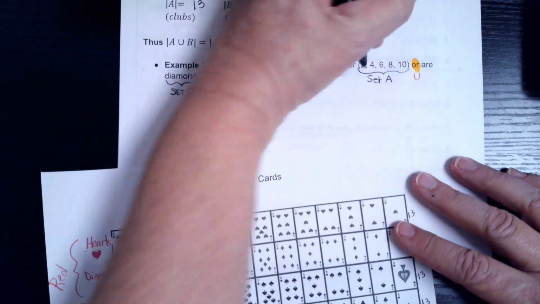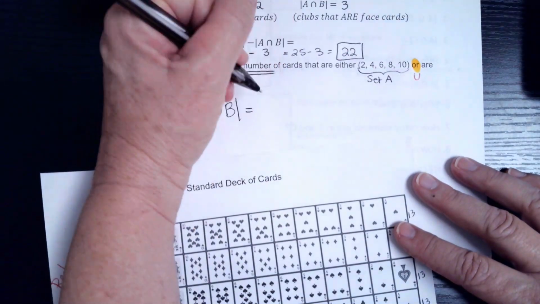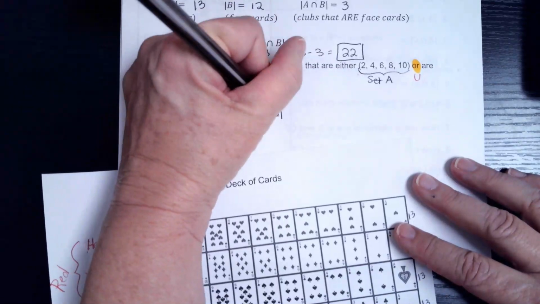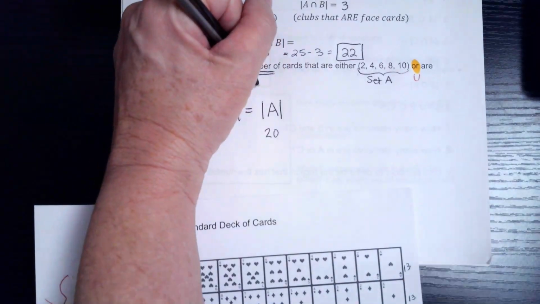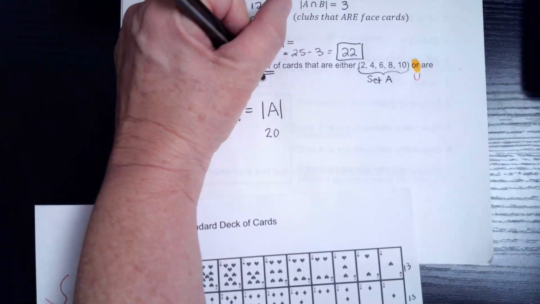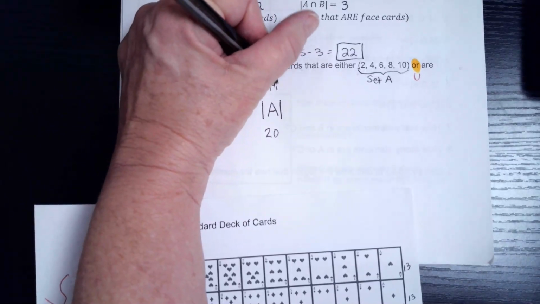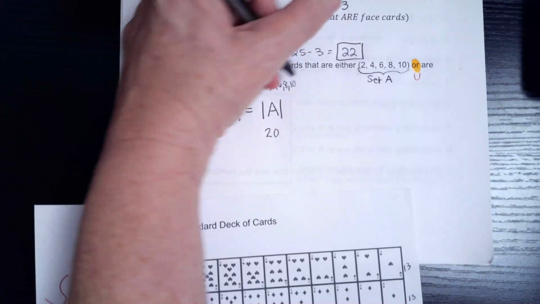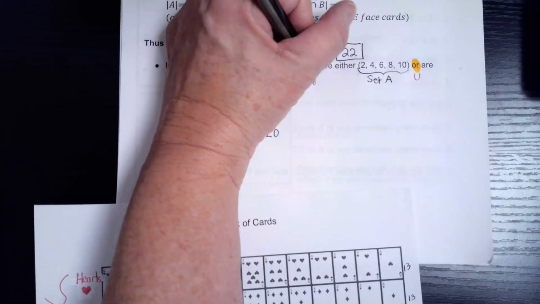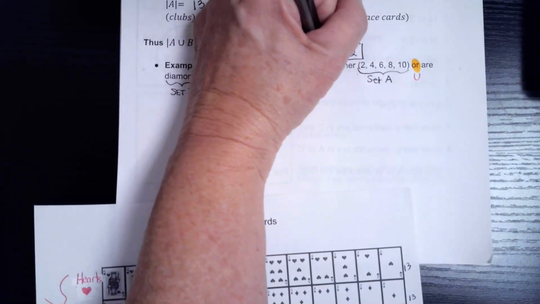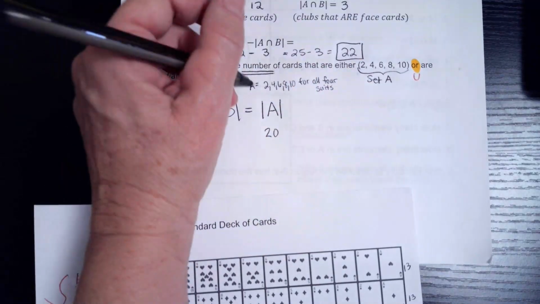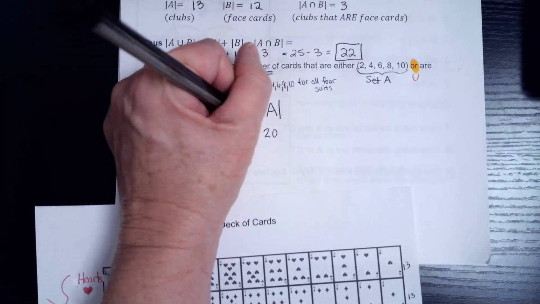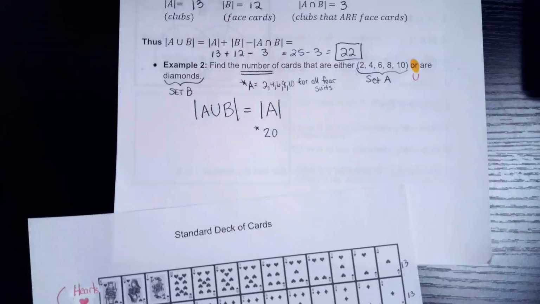Okay, so the cardinal number of set A is 20 because A equals 2, 4, 6, 8, 10 for all 4 suits. So I might put a little star there and a little star there. We're getting that 20 because it's 5 cards counted 4 different times, right?